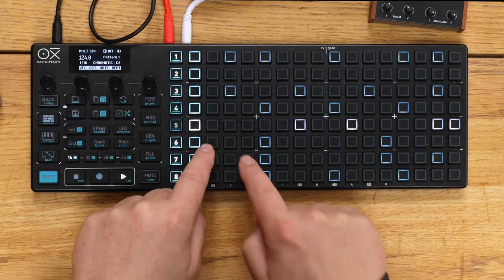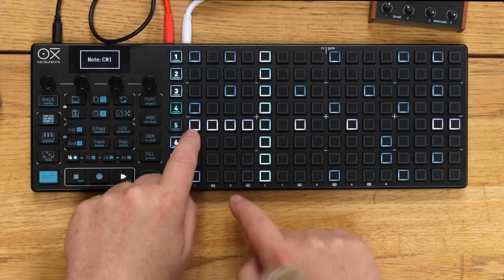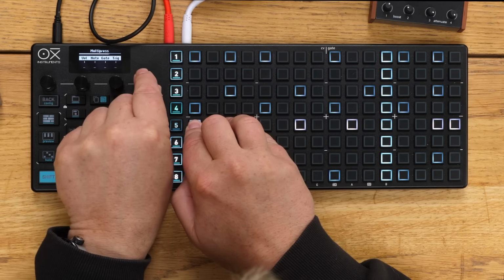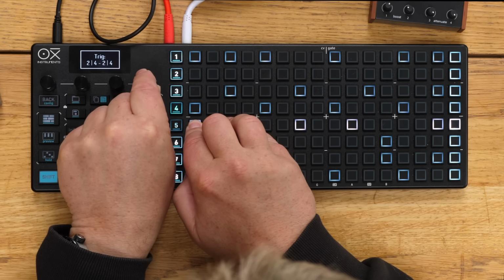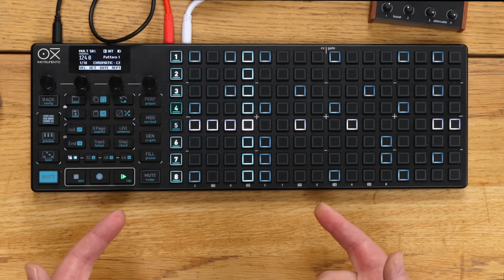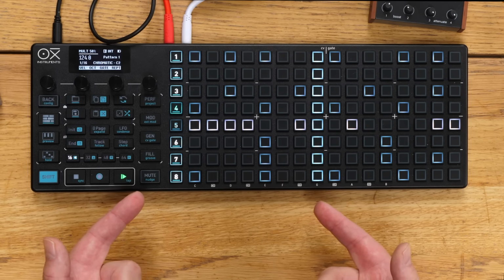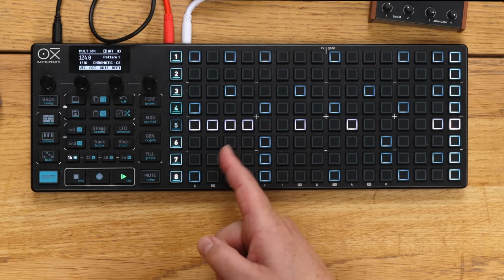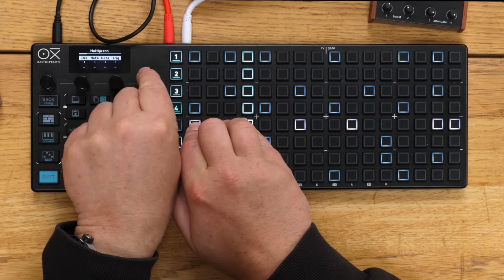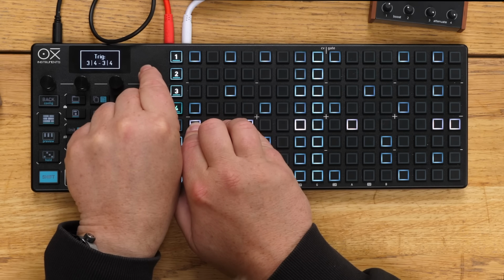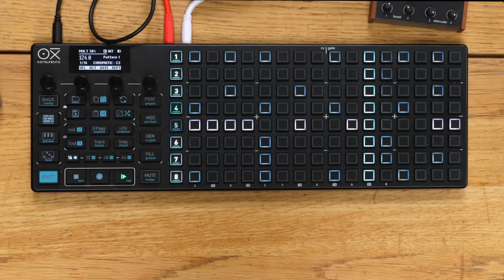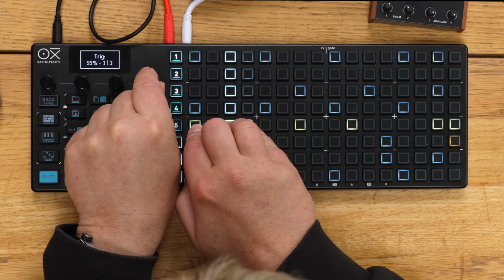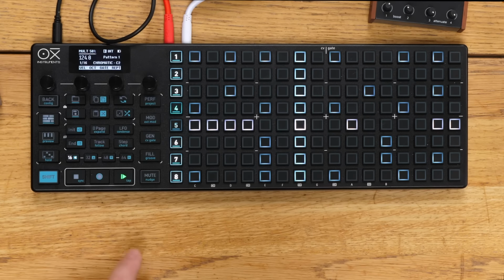Just show you that we do have some options in here, so let's set these up so they only trigger once every 4 bars. So 1. And it's triggering on the first of those 4 bars. Here we go. You could trigger them on the last of those 4 bars. There we go. Or 1 every 2 bars. So the second bar.